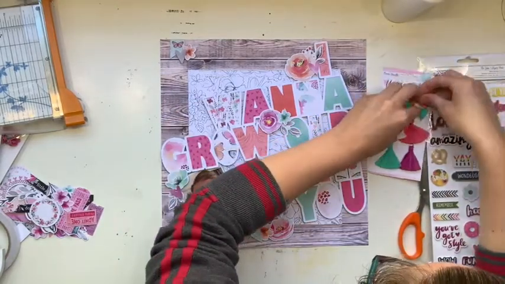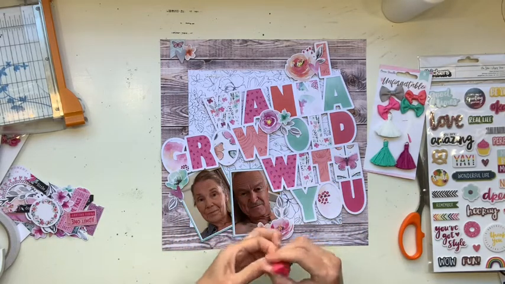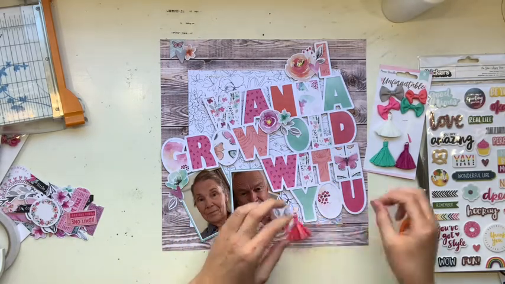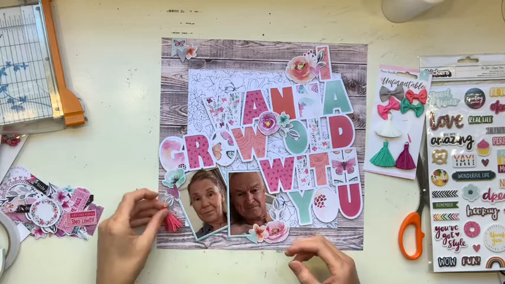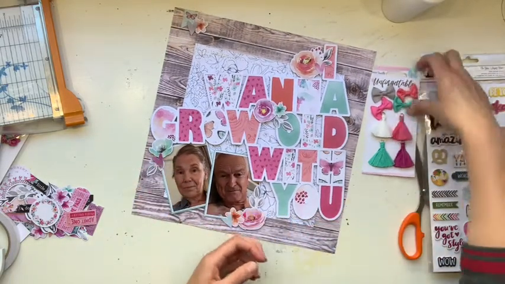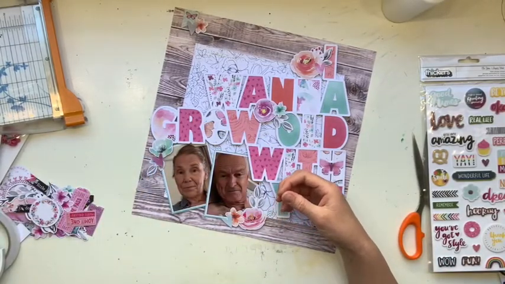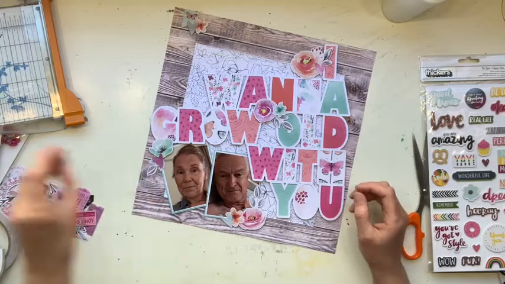So I went and had a look through the rest of my kit and just had a little play with these tassels because they're so awesome. I'm definitely getting those on somewhere, but not this layout. I hadn't planned them in, so there was no space that they actually fit. They take up a little bit of room, so I needed to rethink where they were going.